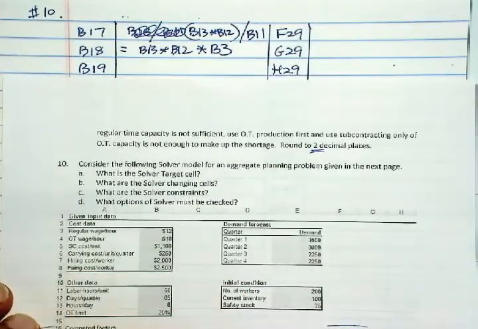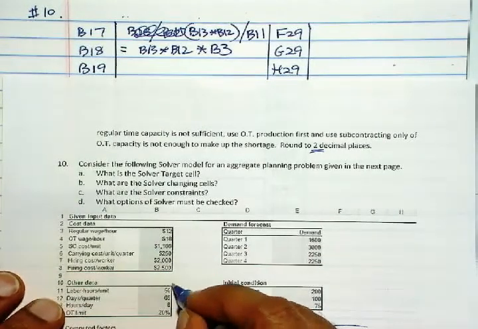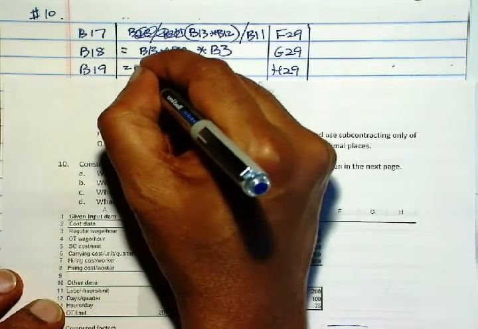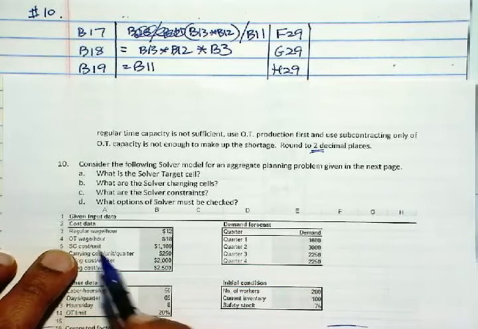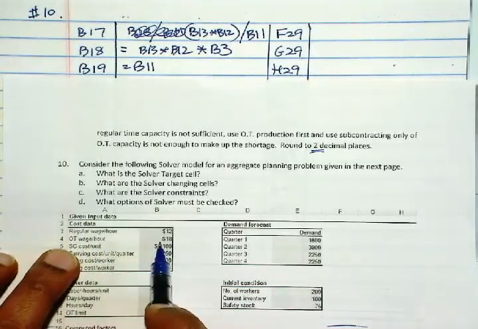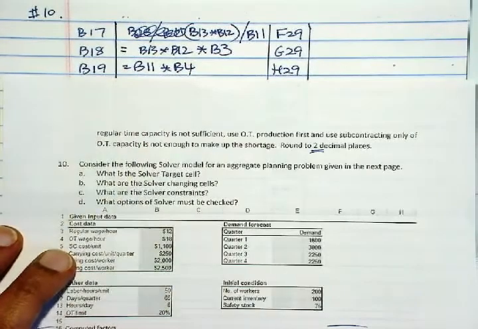B19 is overtime cost per unit, so the labor hours needed is B11, and overtime wages is given in B4. So B11 times B4.